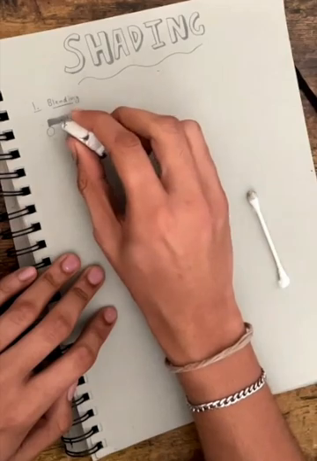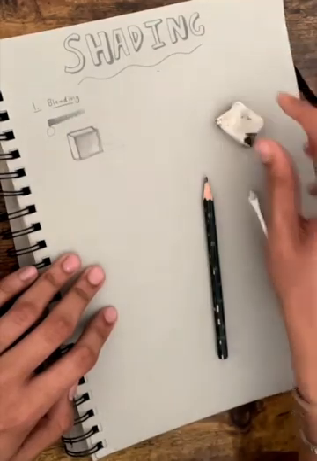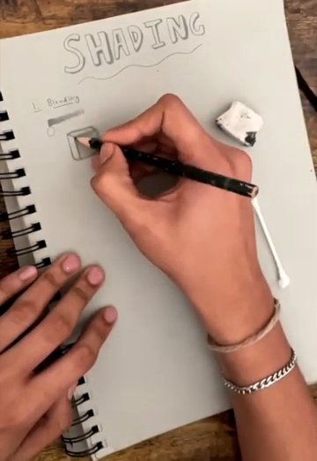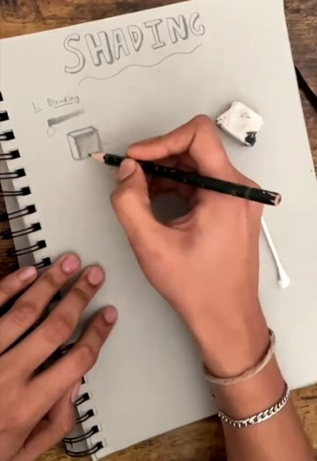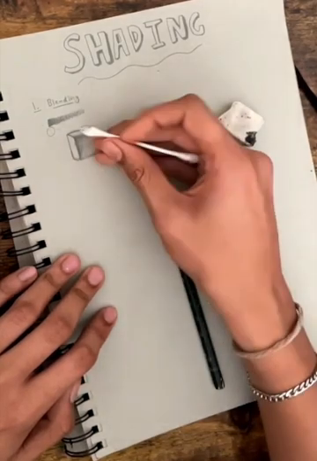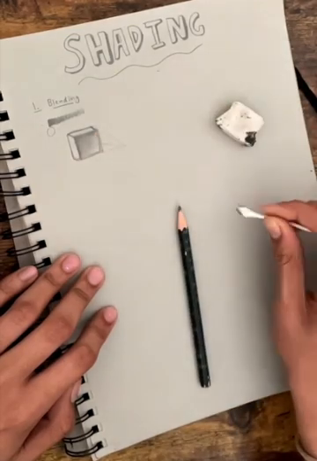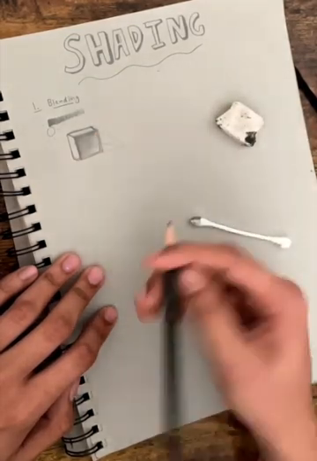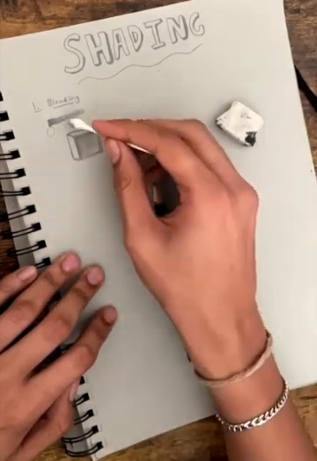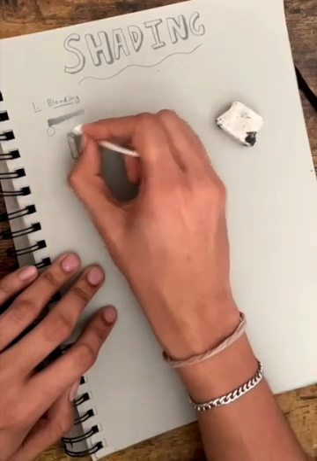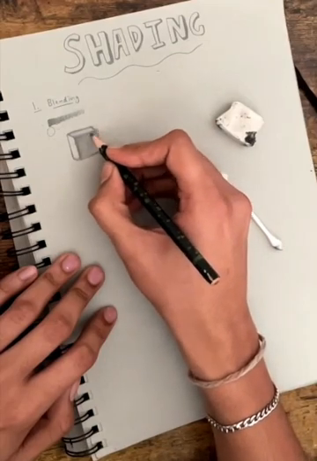Now it's kind of hard to differentiate. Use an eraser to make it a little bit lighter. And we can make our core shadow a little bit darker then. Let's blend that in. It's much darker now. So now we can properly see the difference between the boundary shadow and the core shadow. There you go. And I'll just clean up the spot in the corner.